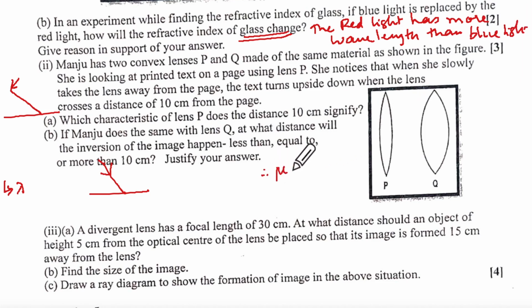Therefore, the refractive index of red is going to be less than the refractive index of blue, and we'll write it in symbols because we lost a lot of time, since mu is inversely proportional to wavelength. Okay, can we write like this? You can write it in words later on.